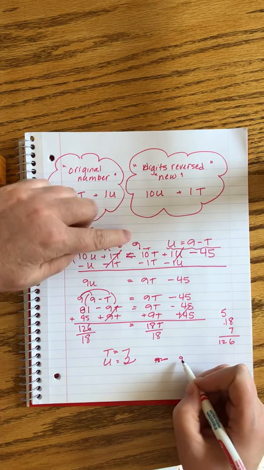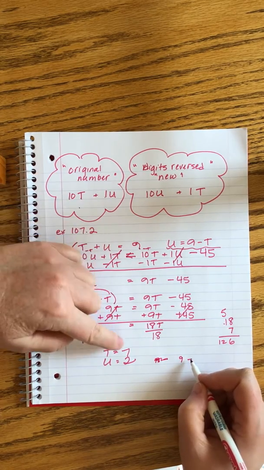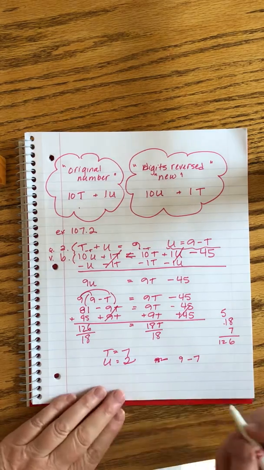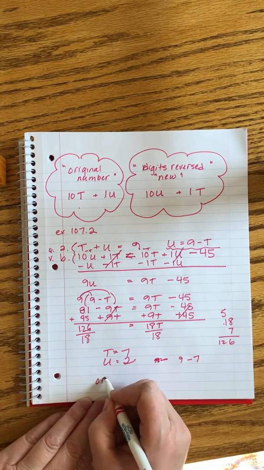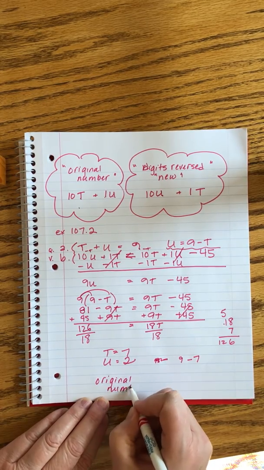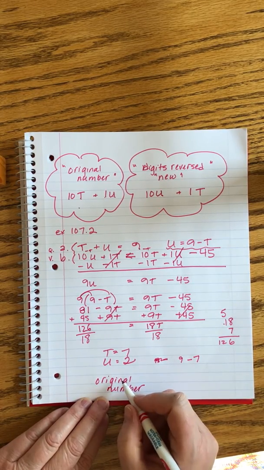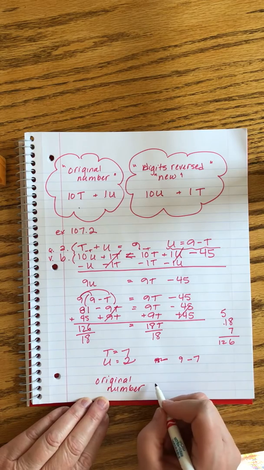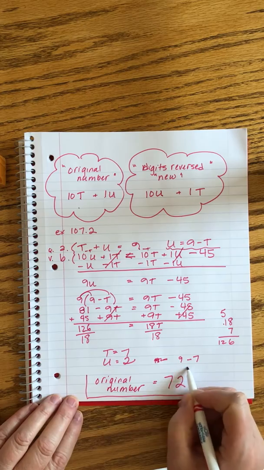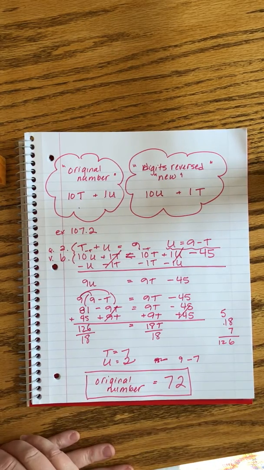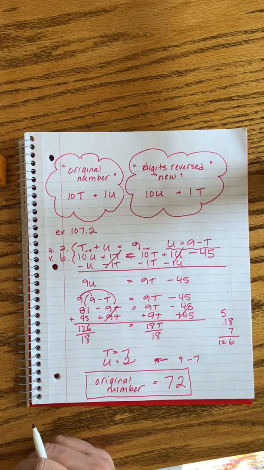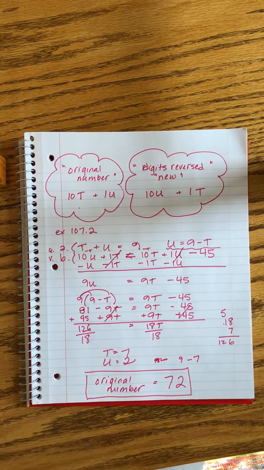It's 9, the total, minus t, which is 7, so that means the units number must be 2, and so our original number, which is what John asked us to solve for, equals 72. That's it. Lesson 107. A little bit confusing. Try a few, see if it makes sense.